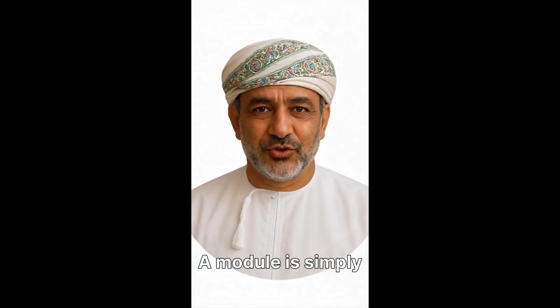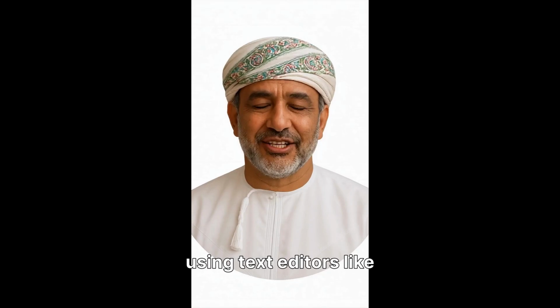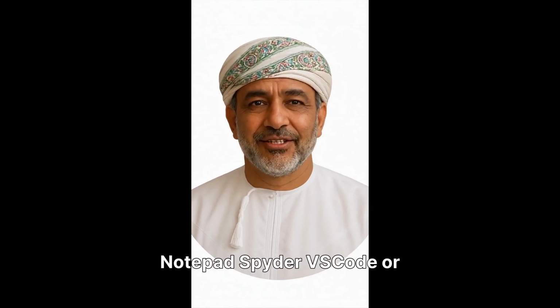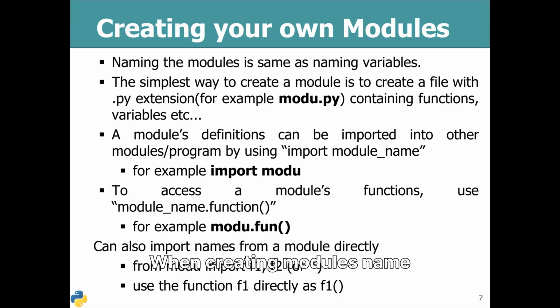Creating your own modules is a fundamental skill. A module is simply a Python program file with a .py extension. You can create these using text editors like Notepad, Spyder, VS Code, or Jupyter Notebook's %writefile magic command. When creating modules, name them appropriately and save as a .py file. Import using import module_name and access functions with module_name.function. You can also import specific names directly for cleaner code.